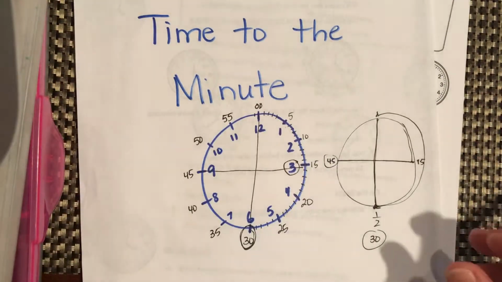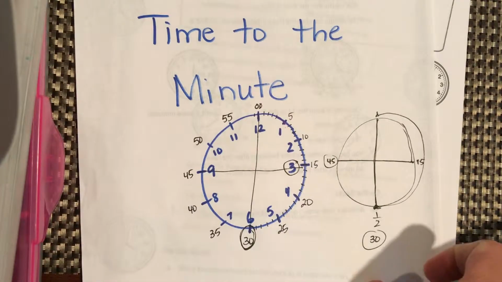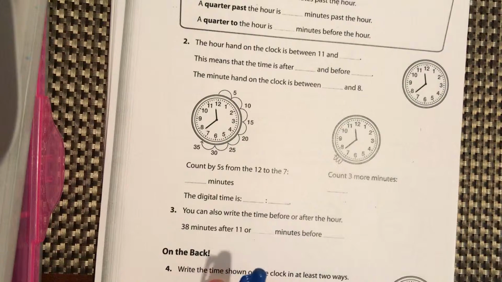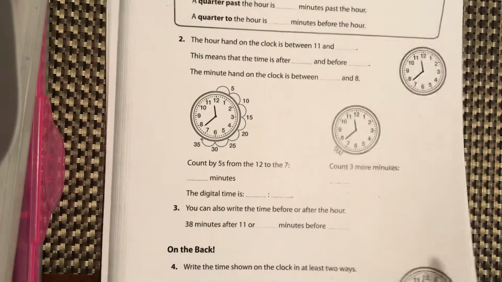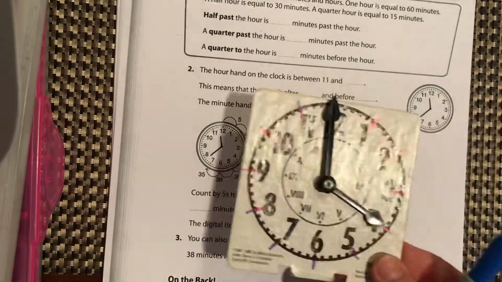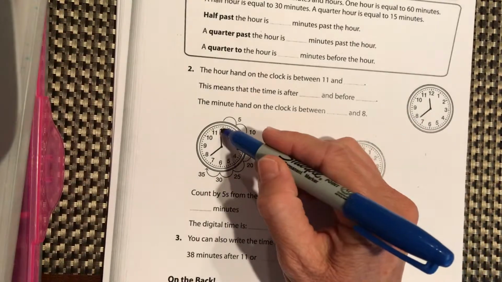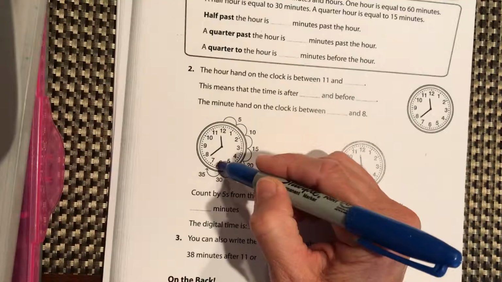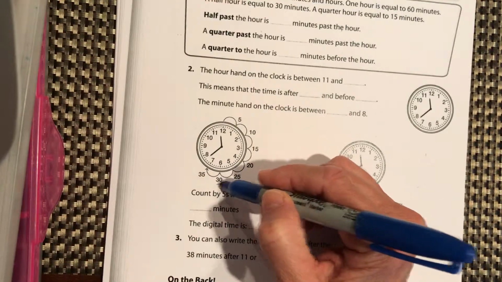Okay, so I know if that's new to you, that's a little tricky, but let's see what we can do with it. Half past the hour is how many minutes past the hour? You use this. Half past would be right here, because this is always the top. Half past would be here at the 6, which is how many minutes?